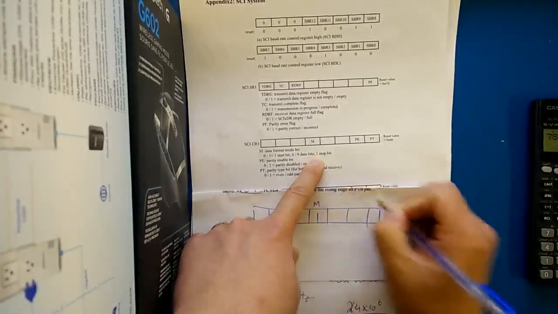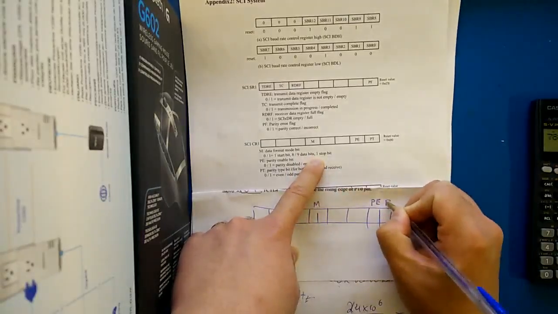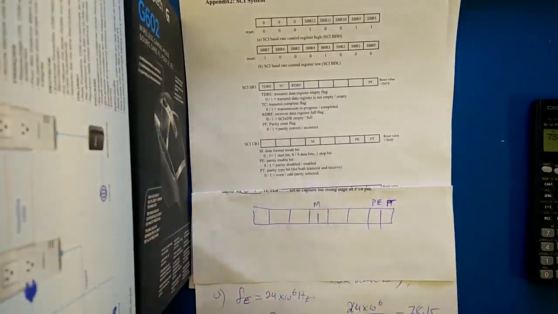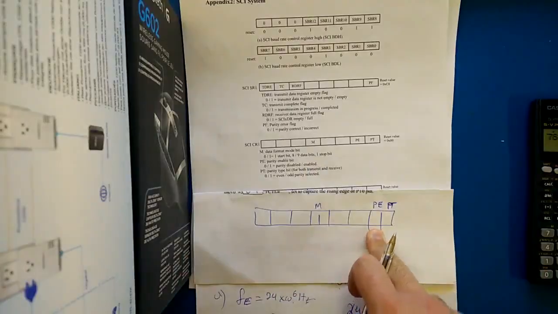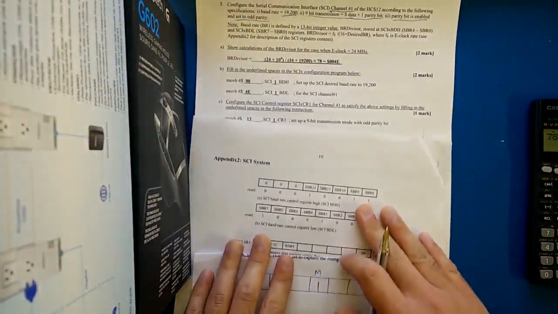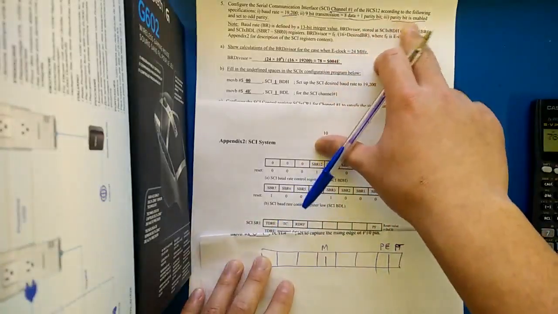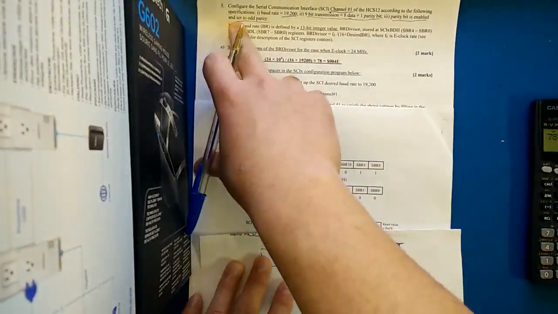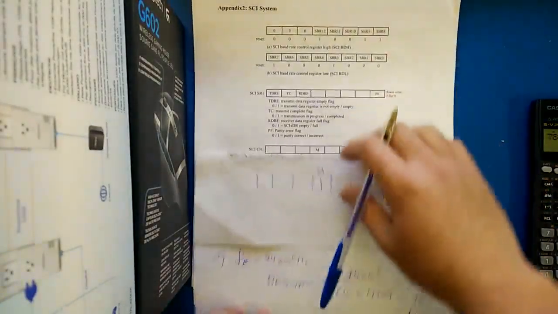If this is M, this is PE, this is PT. With that being said, what's the other condition that we want? We also want the parity bit enabled and set to odd parity. So we have to enable the parity bit and set it to odd parity.